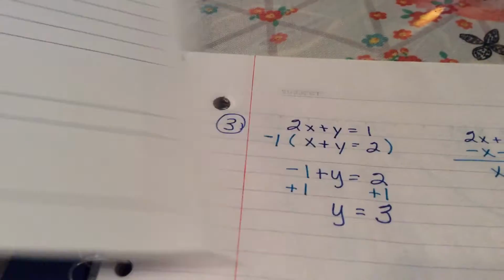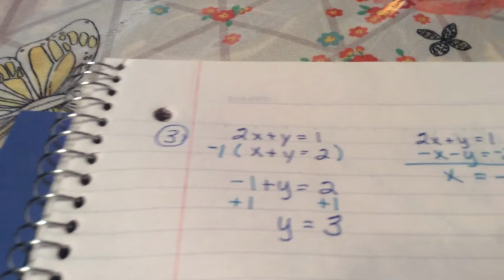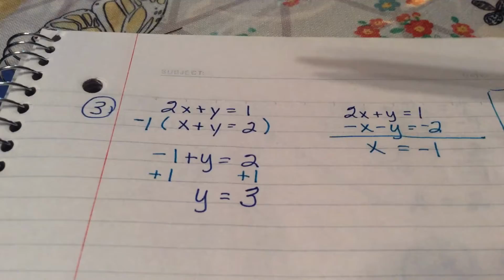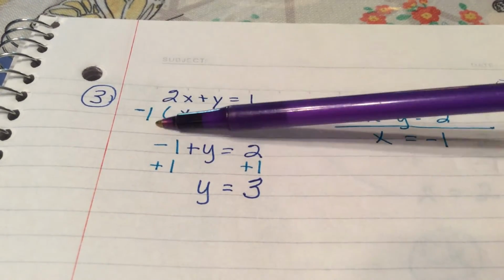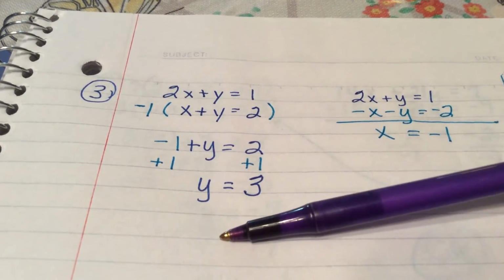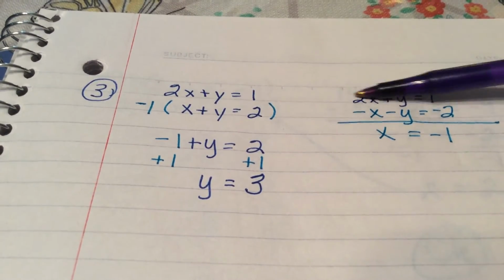Now I'm going to do this again. I'm going to do it a little bit differently. No, I did it the same way. I copied the equations down on my paper. I multiplied this by -1. Now instead of going down under, I went across here.